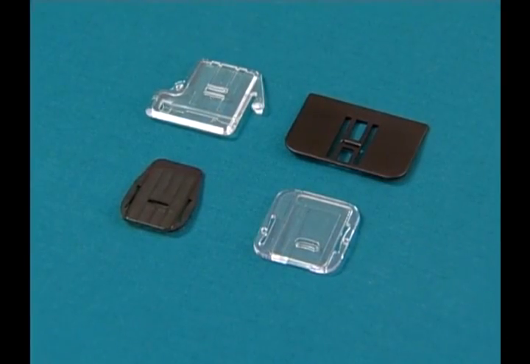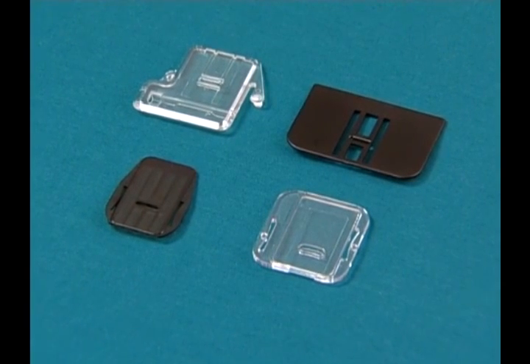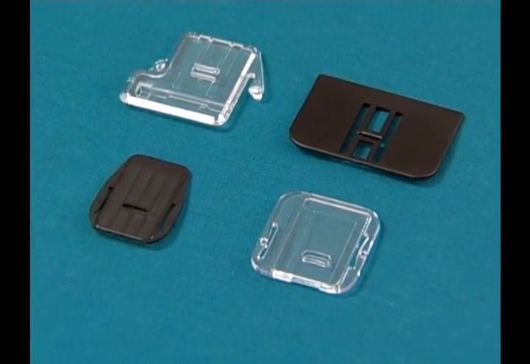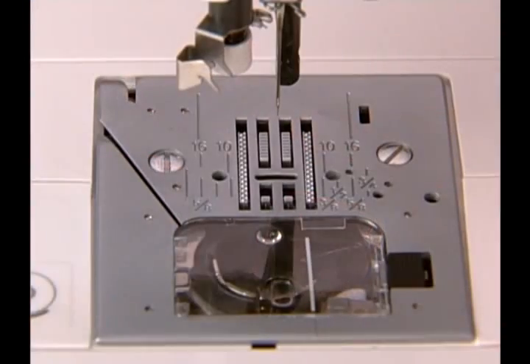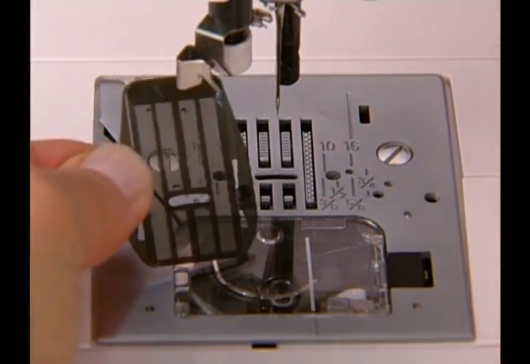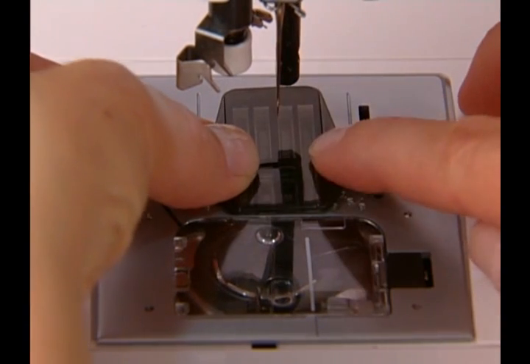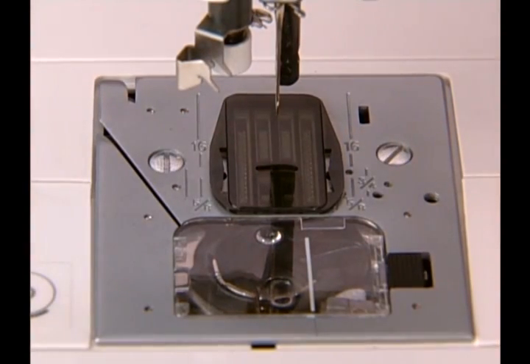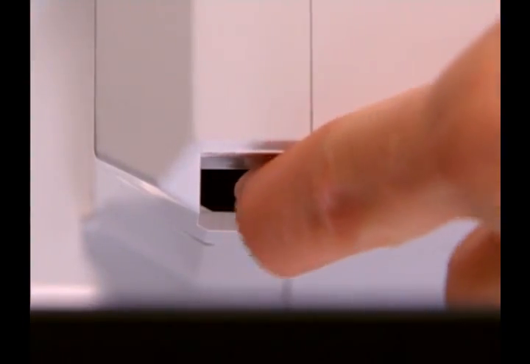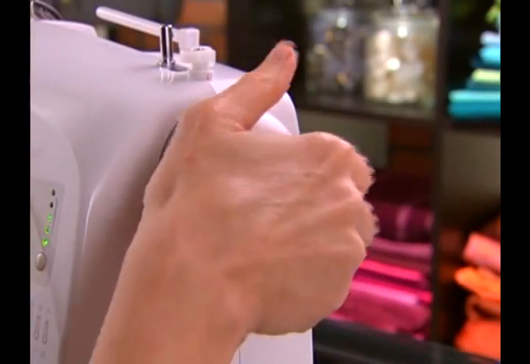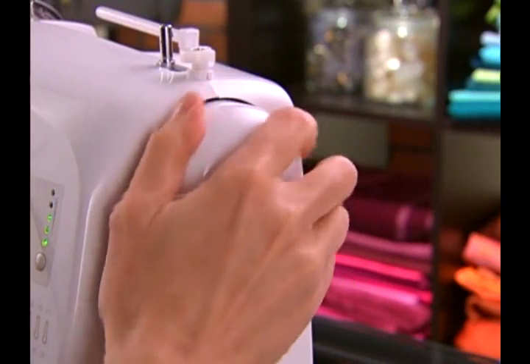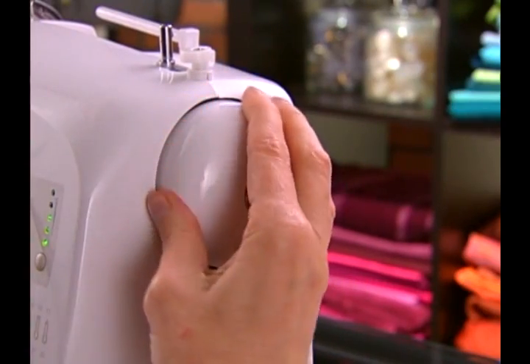If your machine does not have the drop feed feature, the feed dogs will need to be covered for free motion sewing. Use a feed dog cover plate, sometimes called a darning plate, to keep the fabric from coming in contact with the feed dogs. To re-engage feed dogs that have been lowered, release the lever or switch and then turn the handwheel counterclockwise one full revolution.